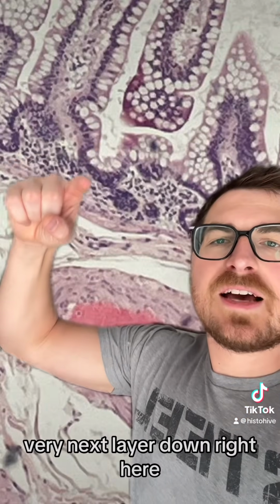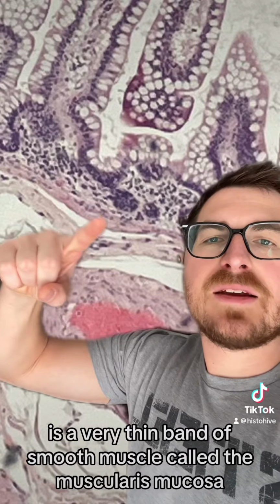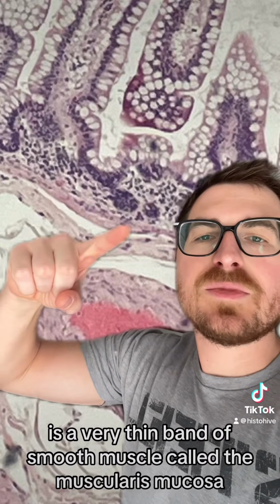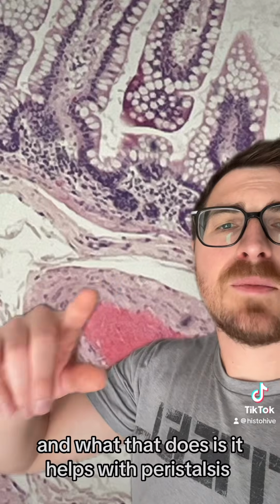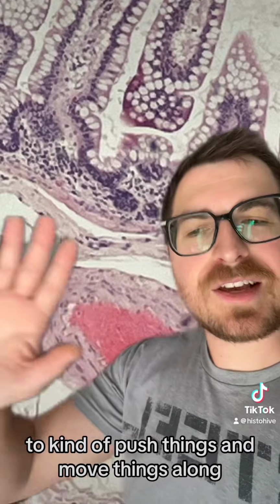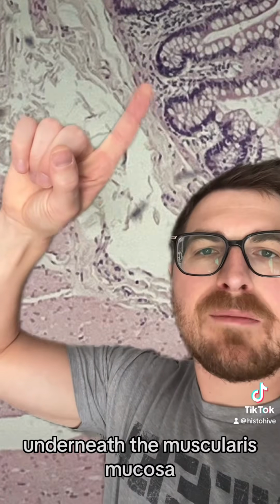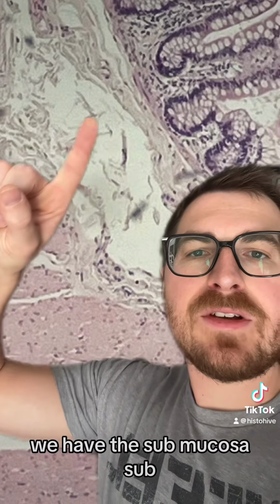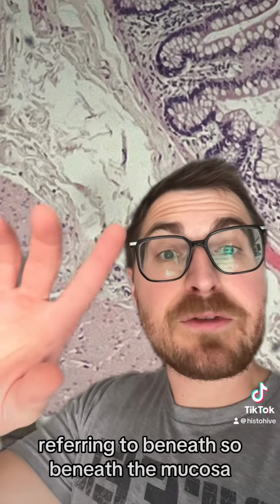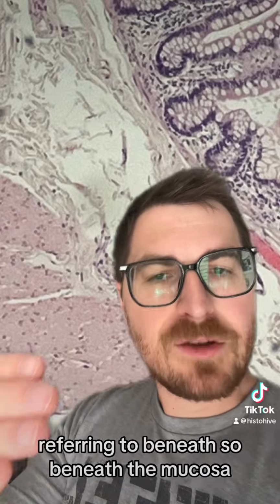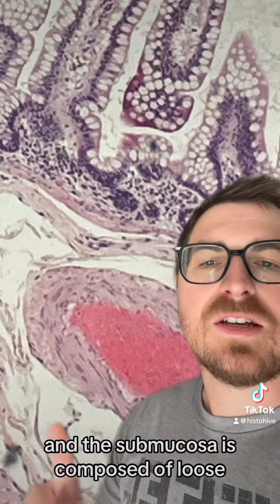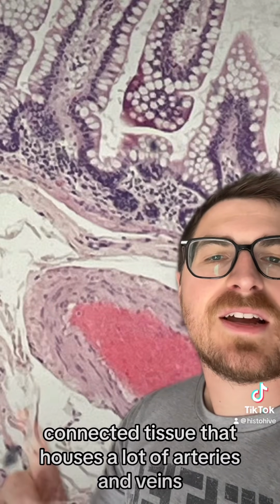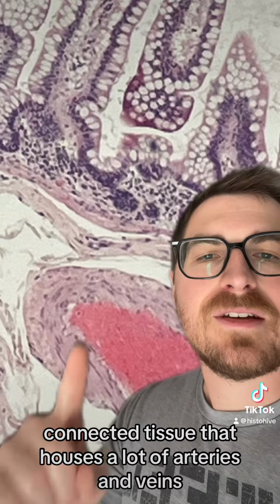The very next layer down, right here, is a very thin band of smooth muscle called the muscularis mucosa. And what that does is it helps with peristalsis to kind of push things and move things along. Underneath the muscularis mucosa, we have the submucosa. Sub referring to beneath, so beneath the mucosa. And the submucosa is composed of loose connective tissue that houses a lot of arteries and veins.